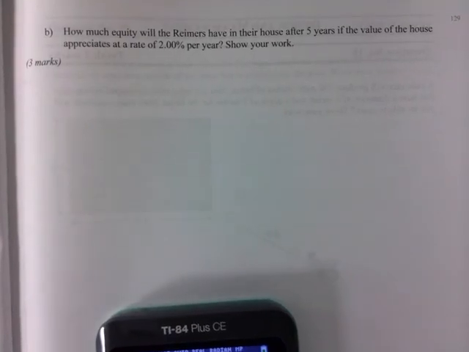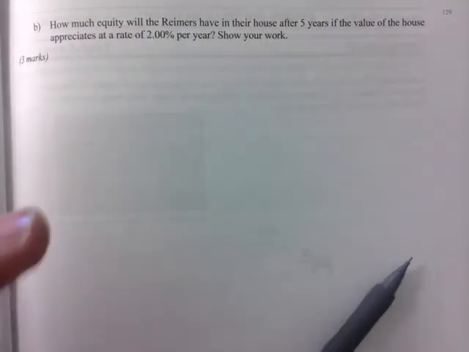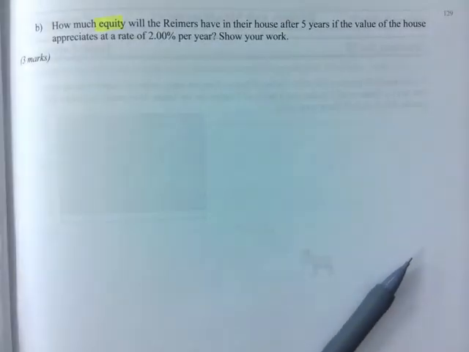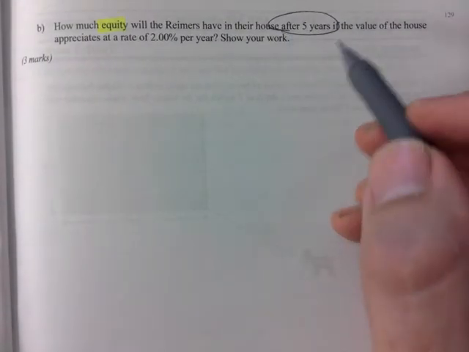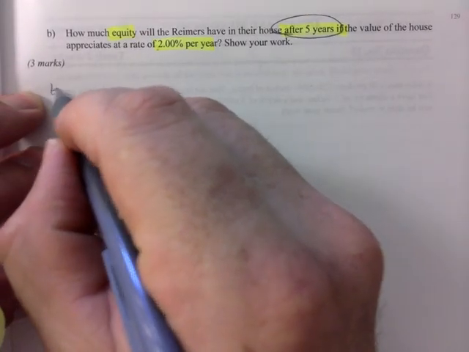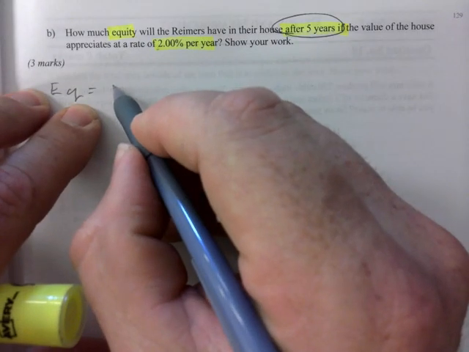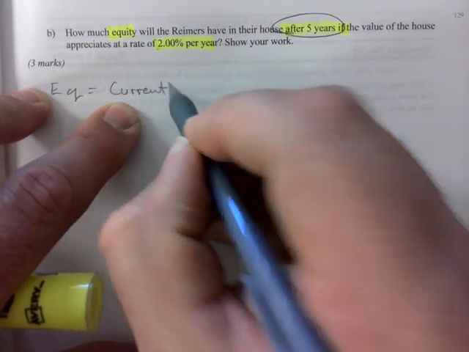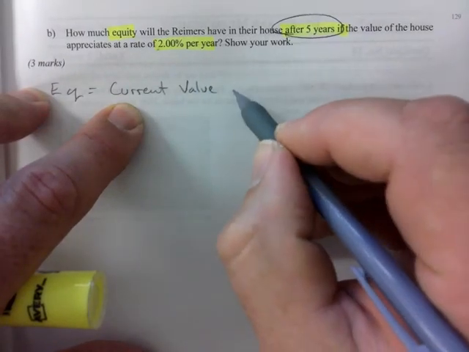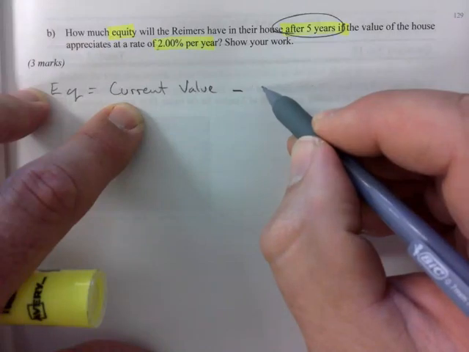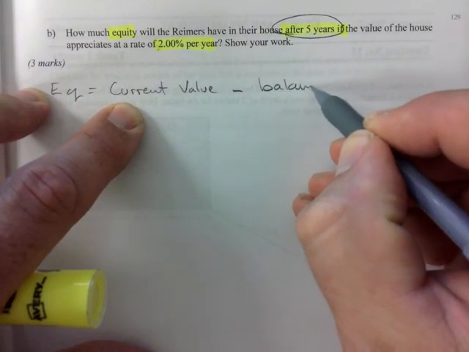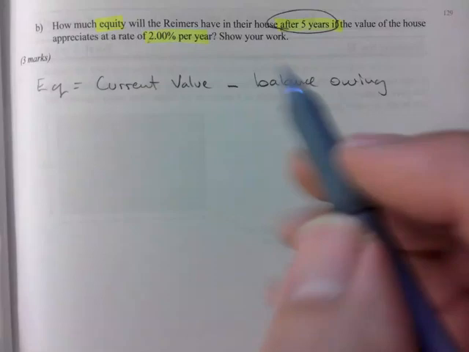Next, how much equity? That should ring a bell. The bell's about to go, by the way. How much equity will the Reimers have in their house after 5 years, if the house appreciates at 2% per year? Equity, if you remember, is the value of the home, current value, minus the balance at that time. So the value in 5 years minus the balance owing.